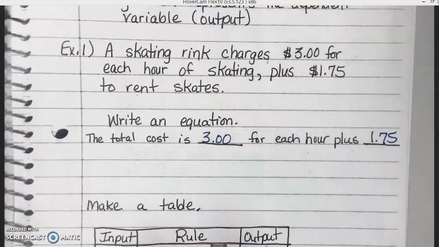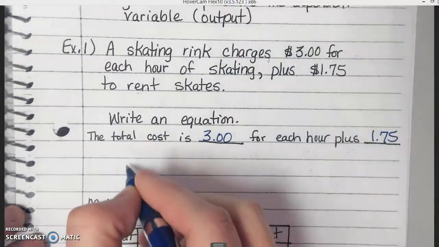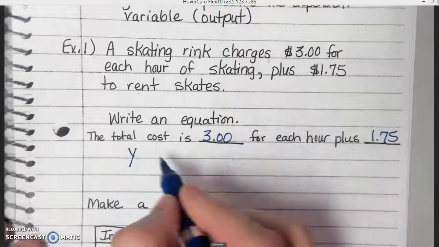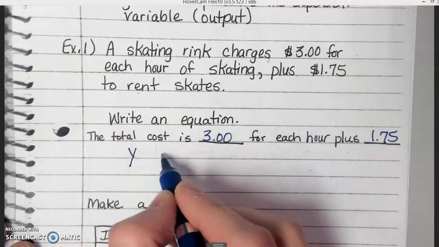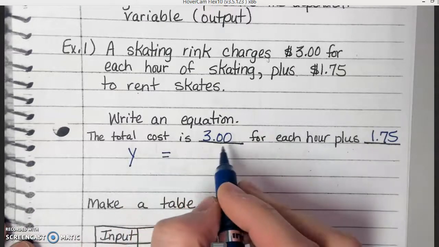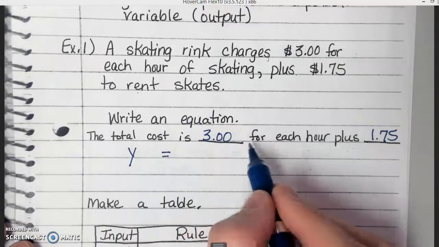You know how yesterday we were using C for the dependent variable. Today we're going to go ahead and use Y as that dependent variable. So Y will be the one that's by itself. So Y equals, we'd say $3 for each hour.